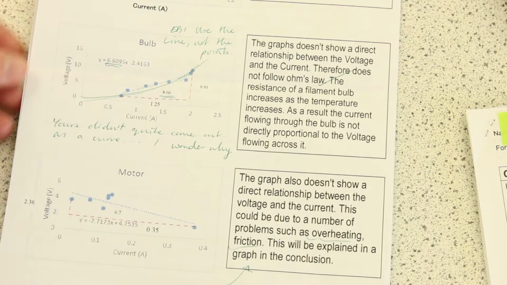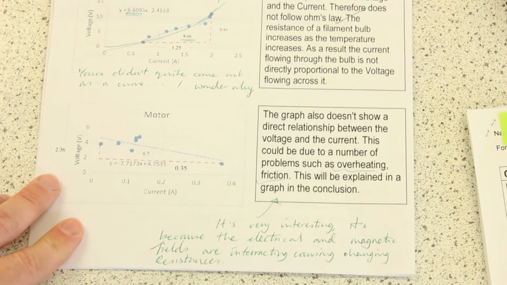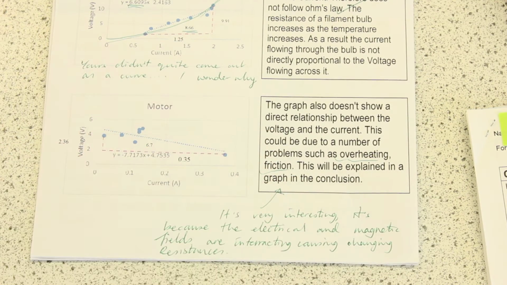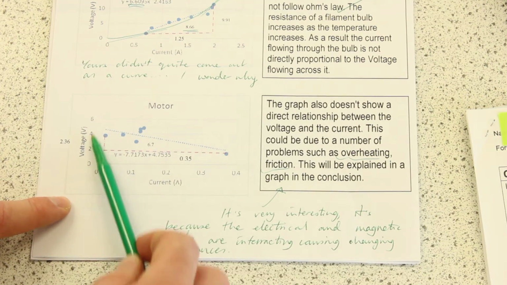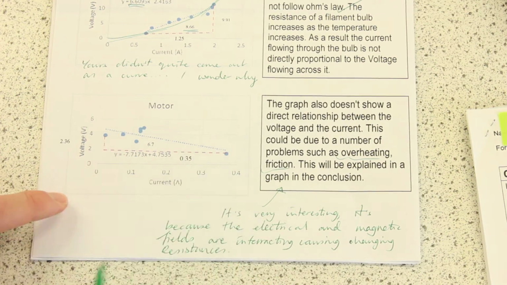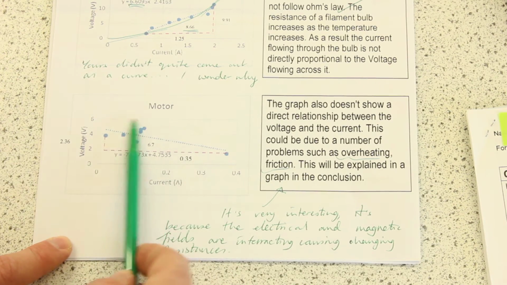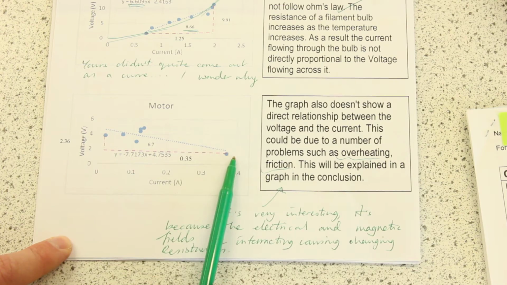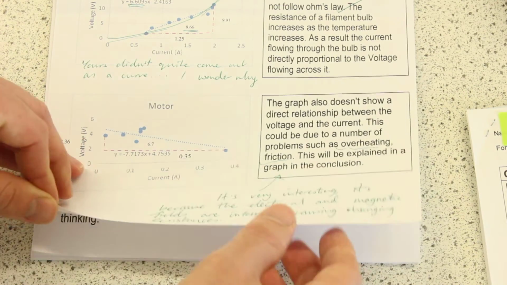And then this goes on to talk about a motor, and the motor did something really interesting for this student and actually got her really thinking about why the current is not always increasing as you increase the voltage. You've got this random seeming scattering of points down here, and then at a very low voltage, the highest current, and that's the interesting thing. And she goes on to talk about that in the conclusion.